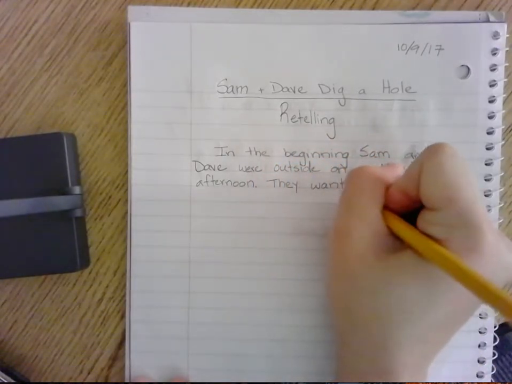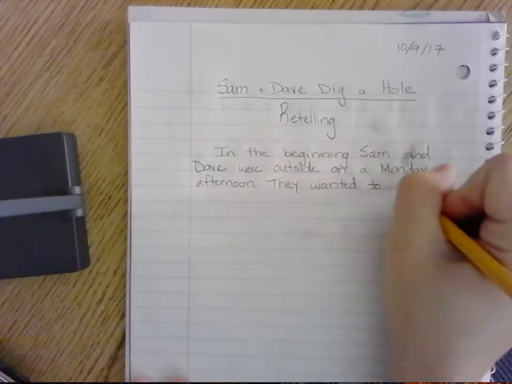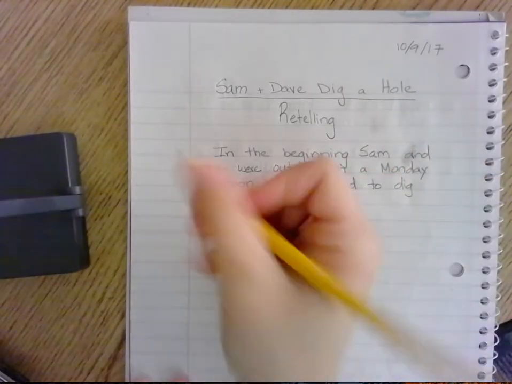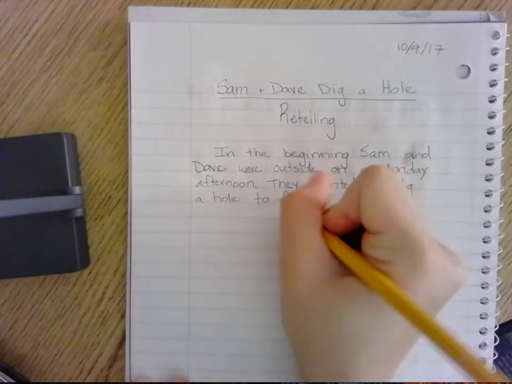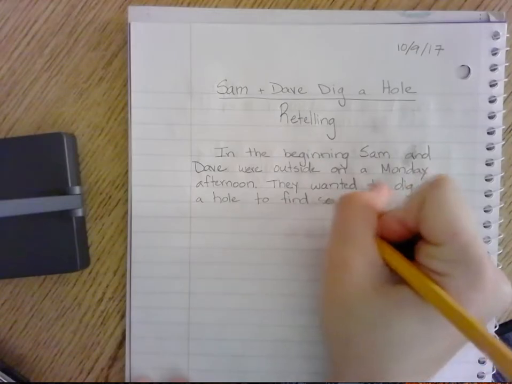They wanted to dig a hole to find something.